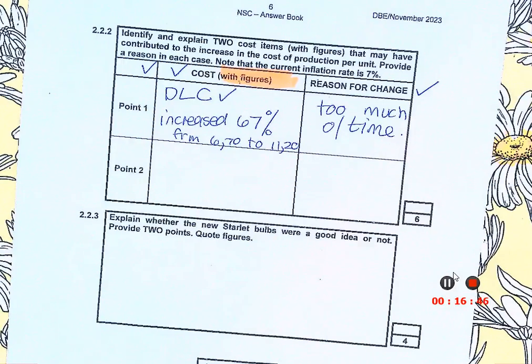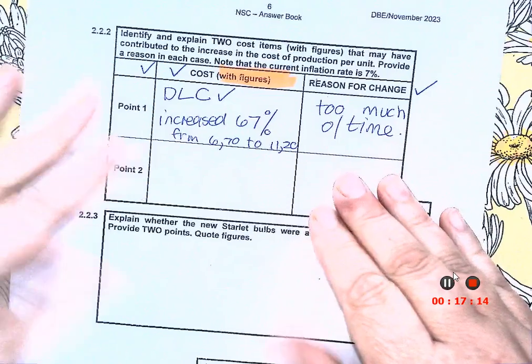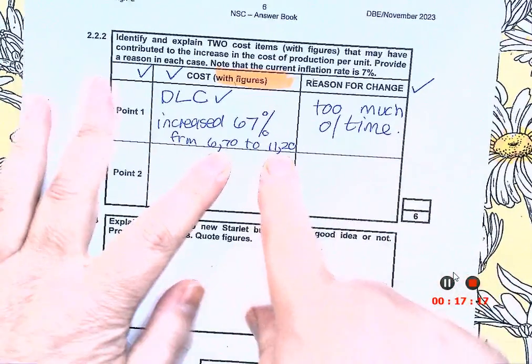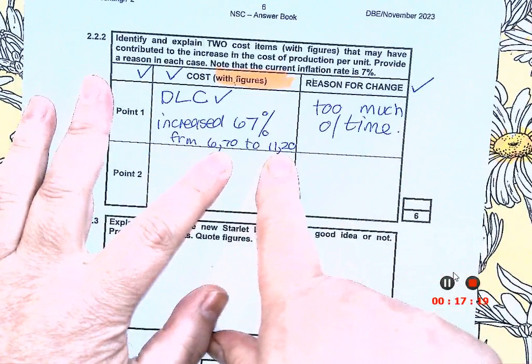Why? Did I get more workers? No. Did I fire workers? No. Did I decrease her wage? No. I just sent her for training to be more productive. So now the unit cost, she as a person, for the 100 Rand that I pay her, gives me more units. So now the unit cost for labor is going down. So now if I look at this, the increase is not because of an increase in salary.